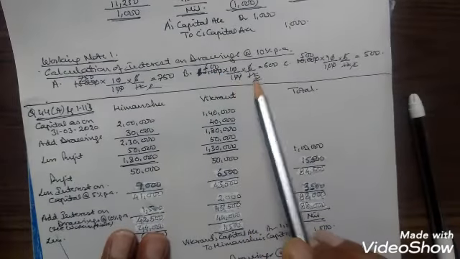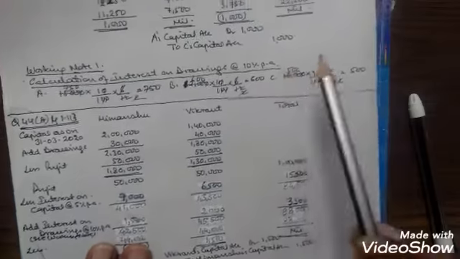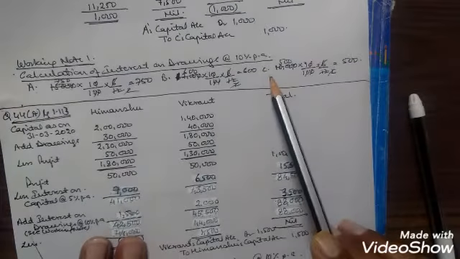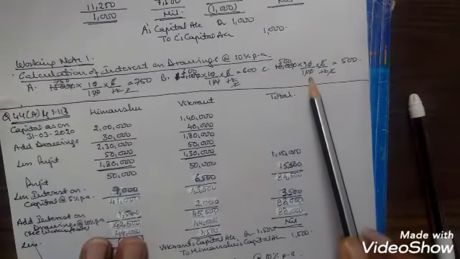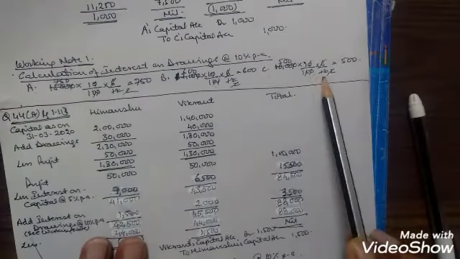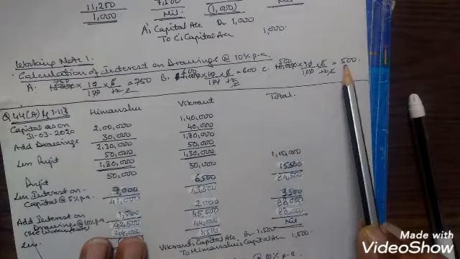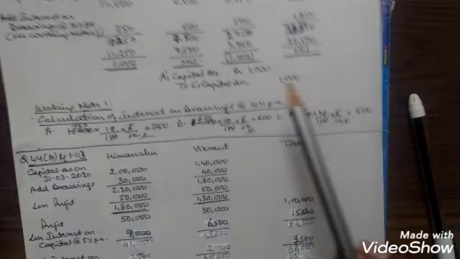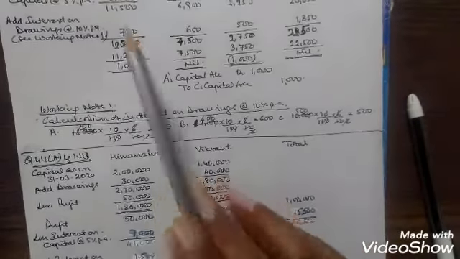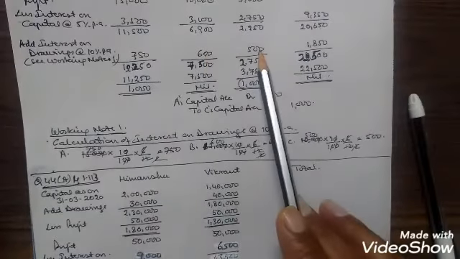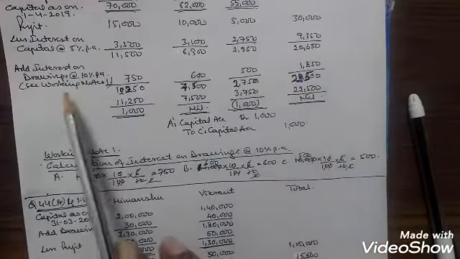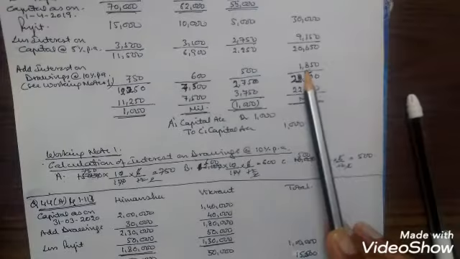For 6 months, it comes to rupees 600. And in case of C, 10,000 is the amount withdrawn, 10% is the rate of interest, and for 6 months it comes to rupees 500. The total interest on drawings comes to rupees 1,850.